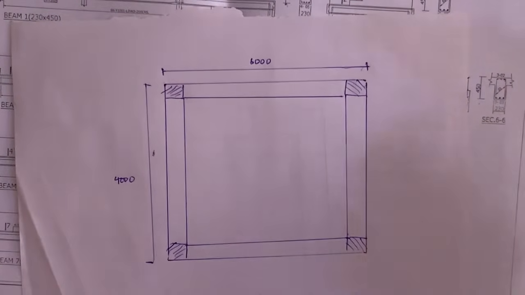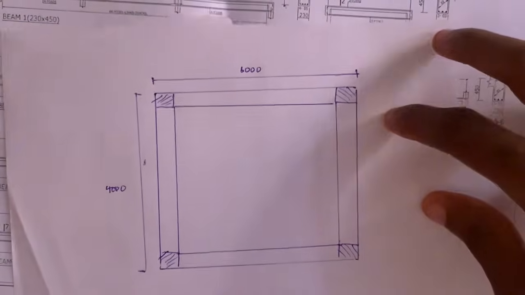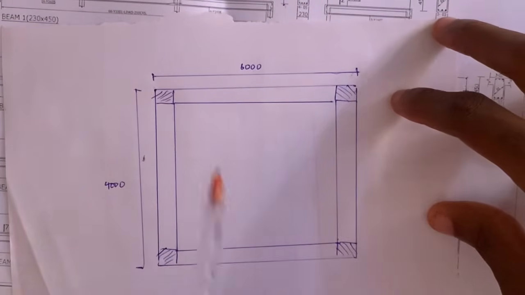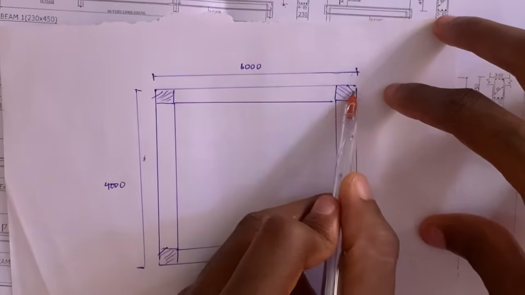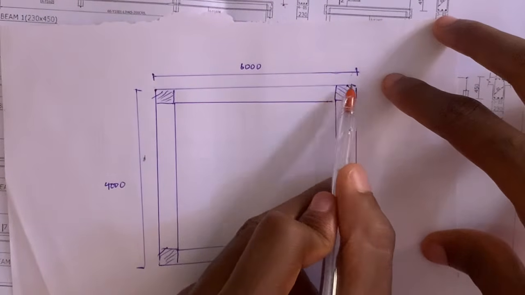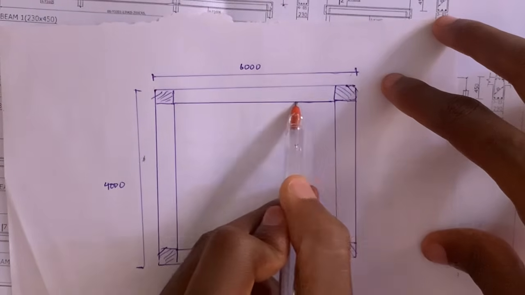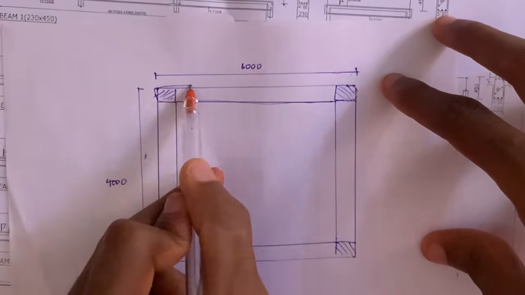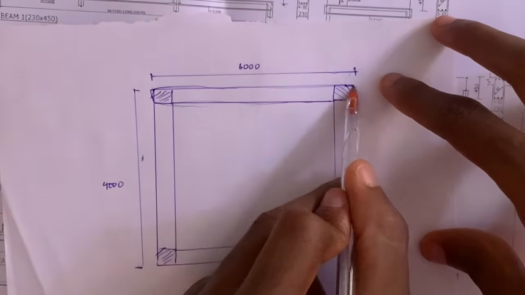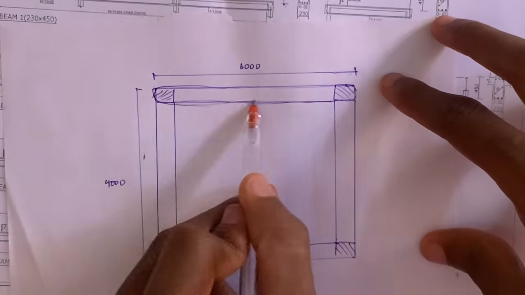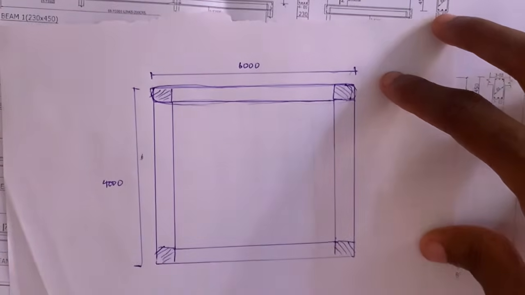So you select one side that you want to start from. I'm going to be starting from the horizontal side. From this horizontal side, I want my beam to be this point here, please look at my hand. This is beam 1. So I need to know the length of this beam 1.